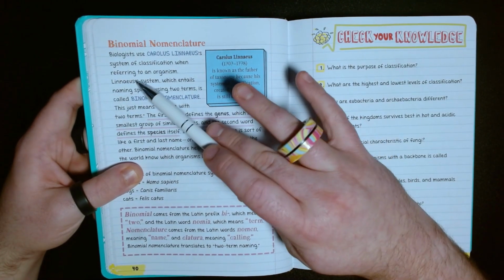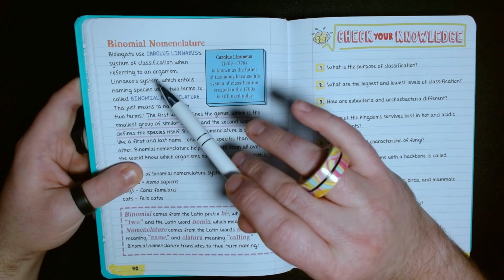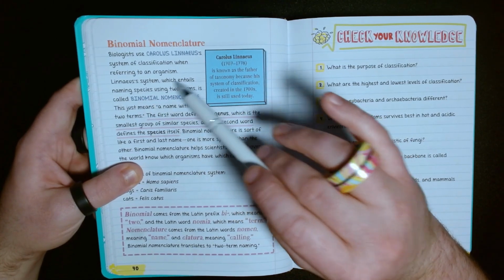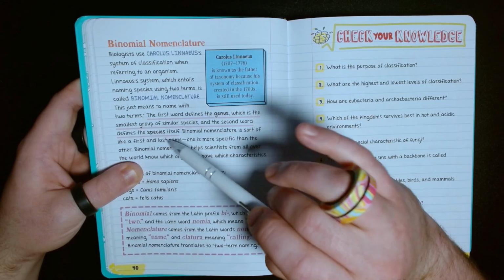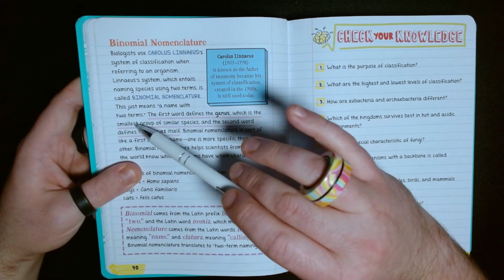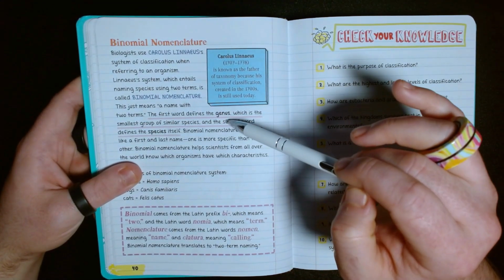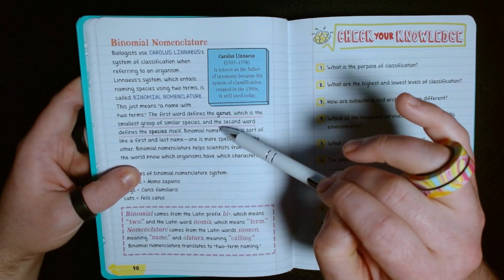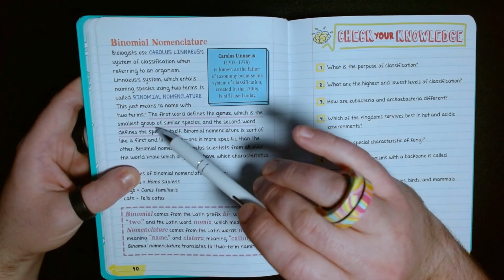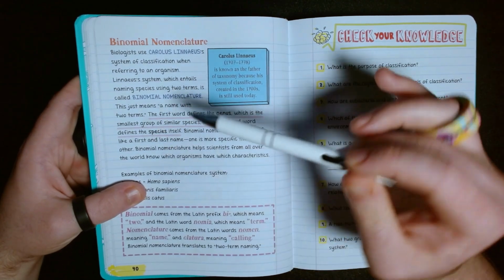System of classification when referring to an organism. The new system, which entails naming species using two terms, is called binomial nomenclature. This just means a name with two terms. The first word defines the genus, which is the smallest group of the similar species, and the second word defines the species itself.